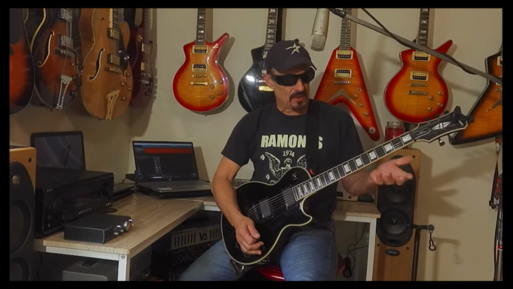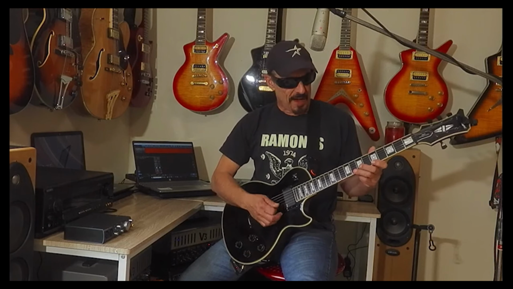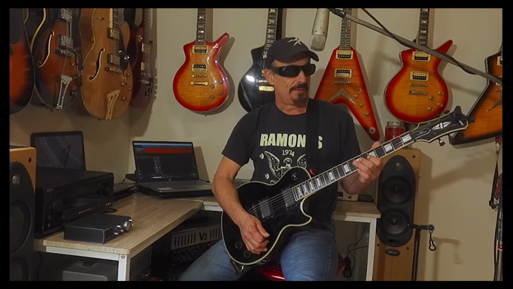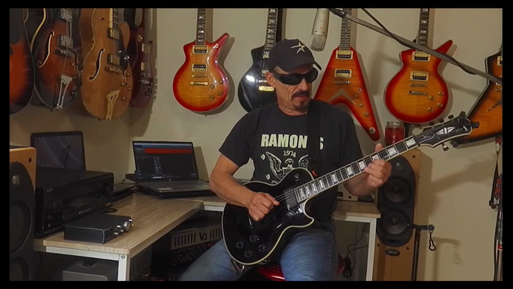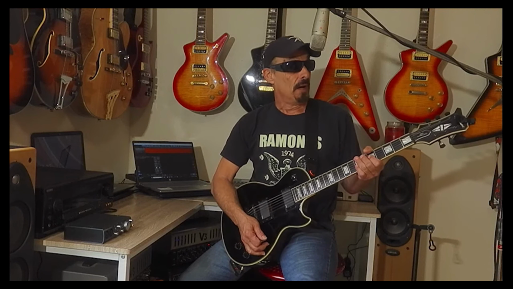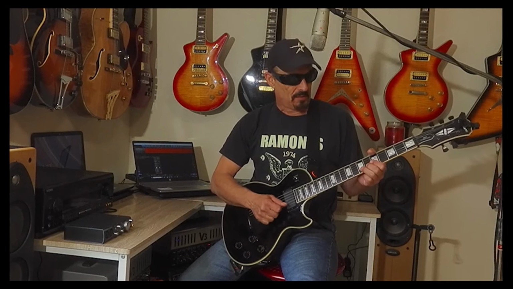So again, the lick is still the same. High E, I pull off from 8 to 5. B string, same thing, pull off from 8 to 5. G string, pull off from 8 to 7 to 5. And then I ended up on the B string 7, half step bend, making a G note.